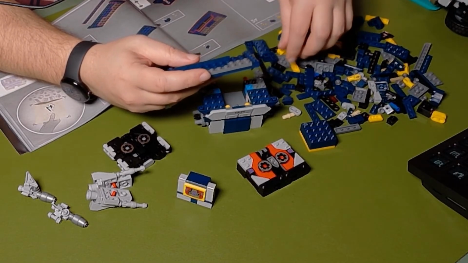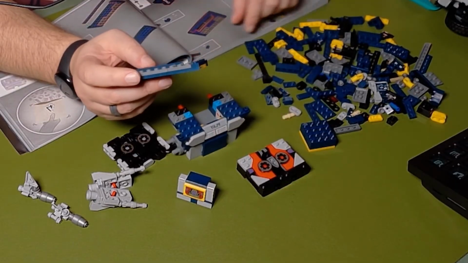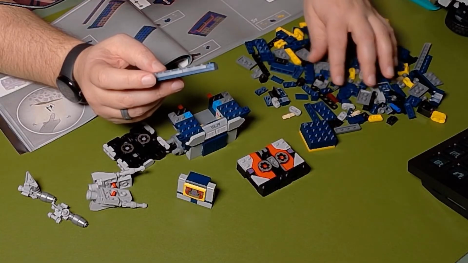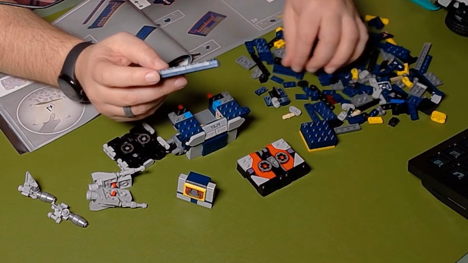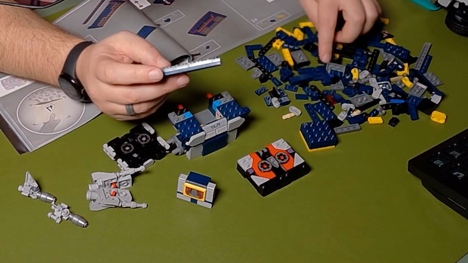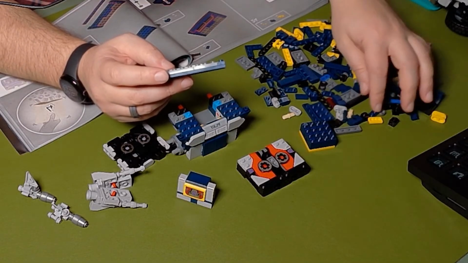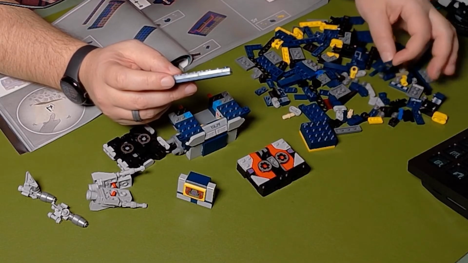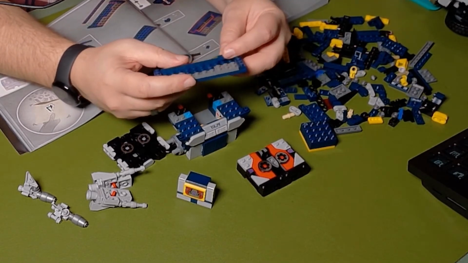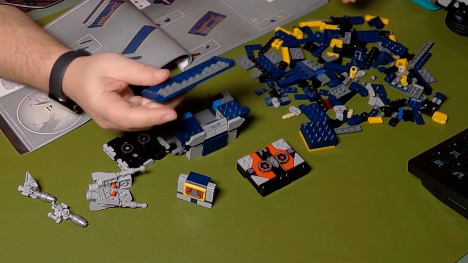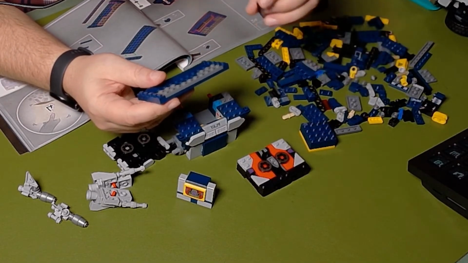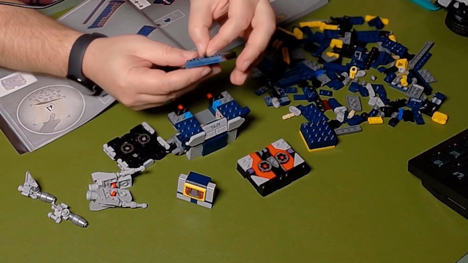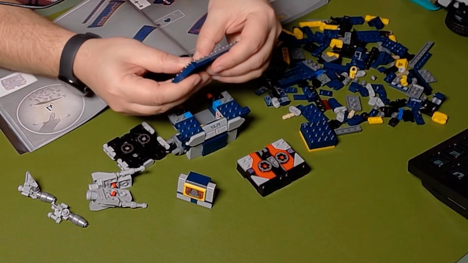Okay, there's one more of these hiding out in here someplace. No, that's not it. Where are you? You're in here someplace. There it is. And then these guys. Off by one here.